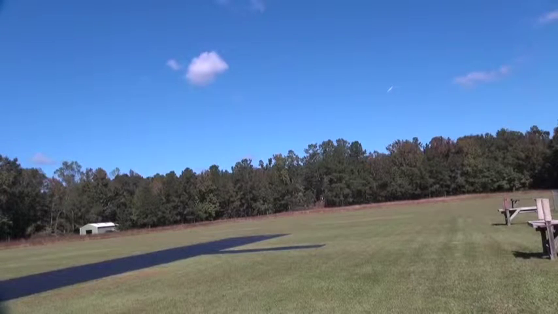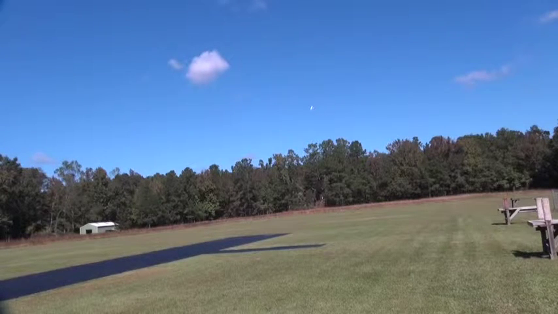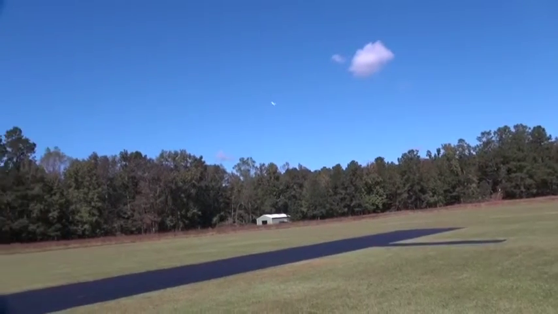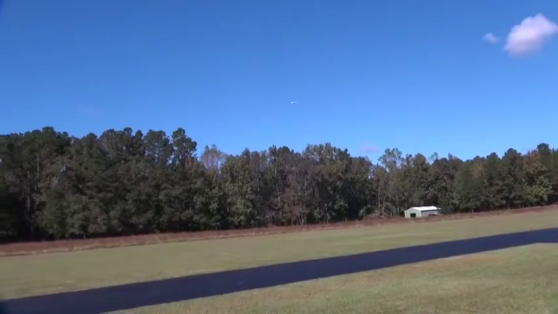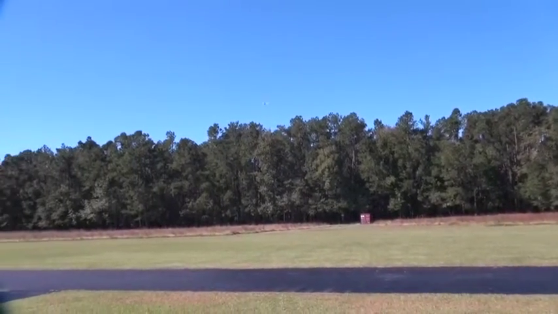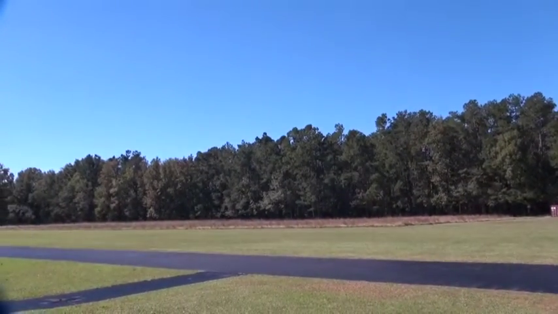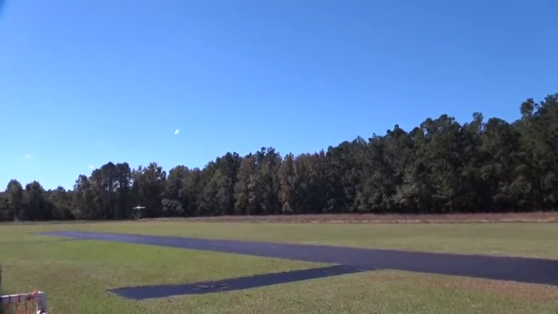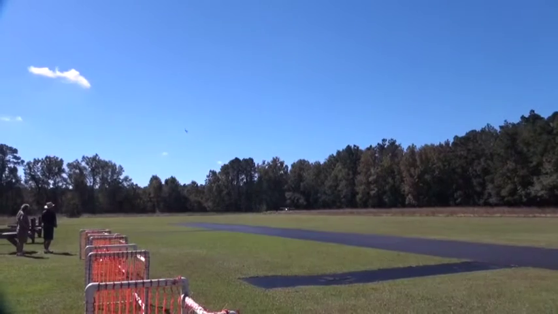Now that I'm up, got plenty of altitude, I'll pull it back to about 50%. Get over here on downwind, get away from the guy that's landing. Because he's landing, I'm going to go straight through.